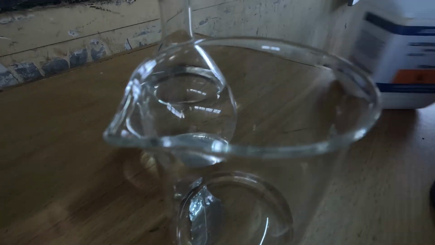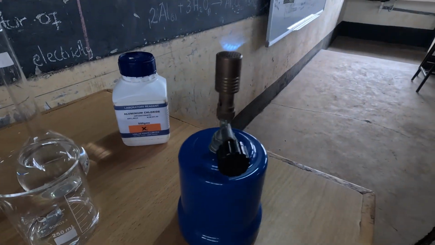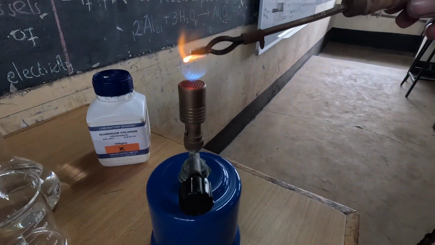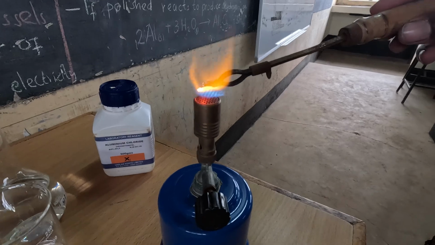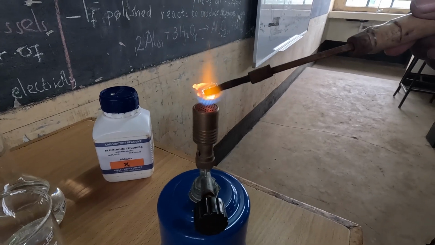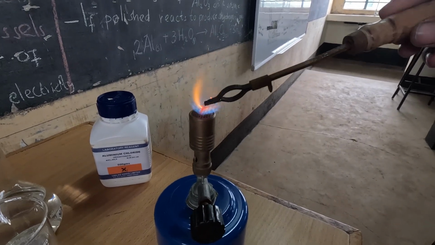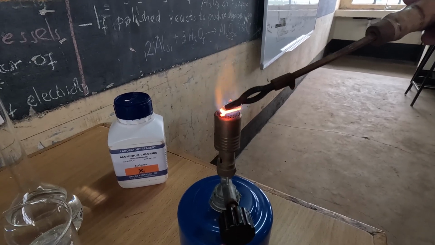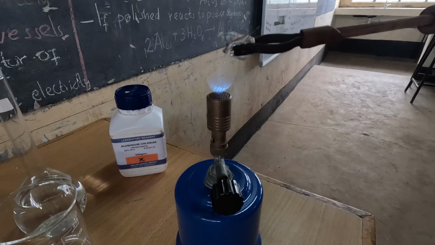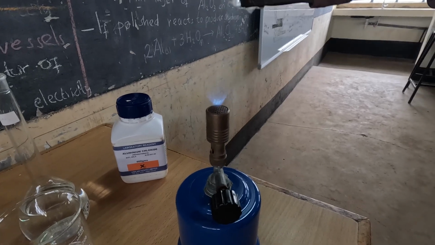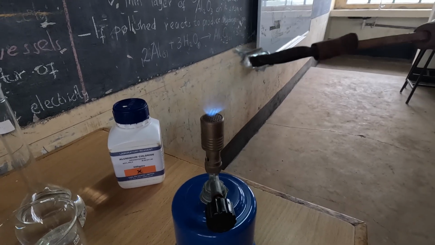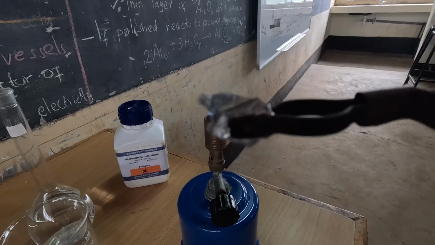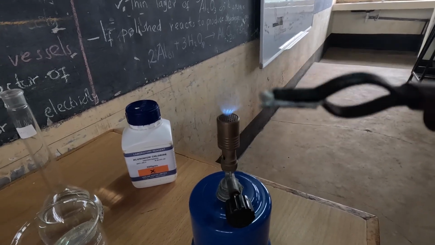So I'm going to burn my aluminium. What you will see, it seems to burn completely like paper, and you are seeing it is getting even red. But if I remove it, it returns back to be the same aluminium. The only thing that has changed is a white coating of aluminium oxide that has been formed there.